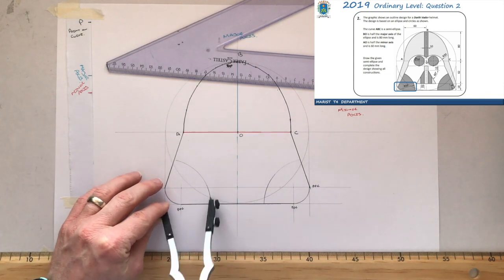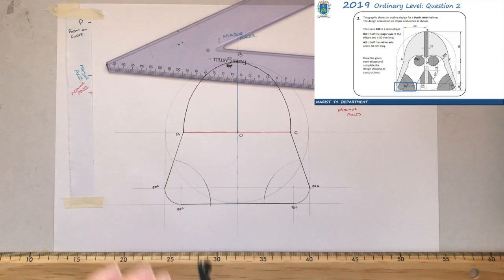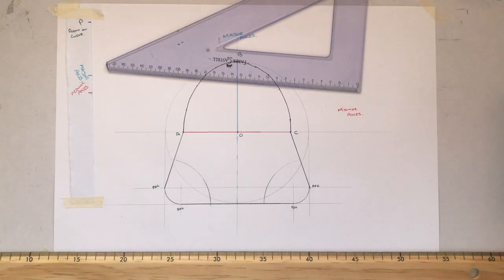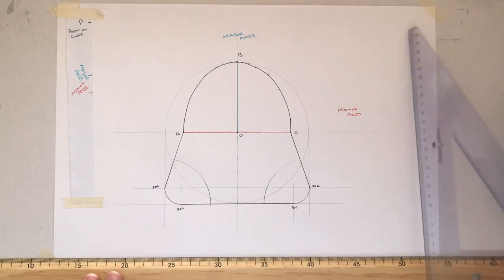So again, I know it's heavy, this part down here, but I just don't know where it's going to stop. But we'll draw it all the way up there. So once you've got that done, we've kind of got the bottom part of this nearly done. We're going to move all the way back up here now and worry about the top of the helmet and the eyes.